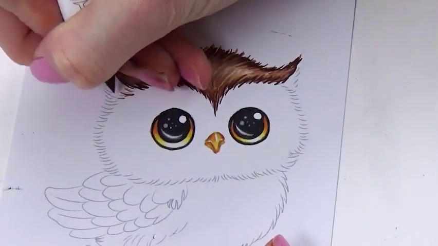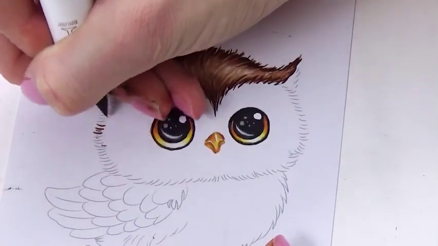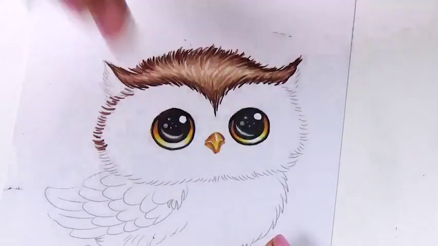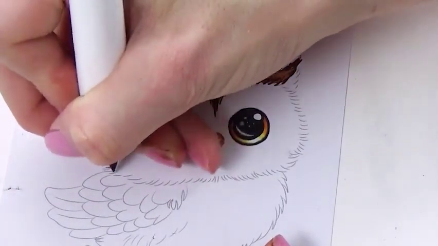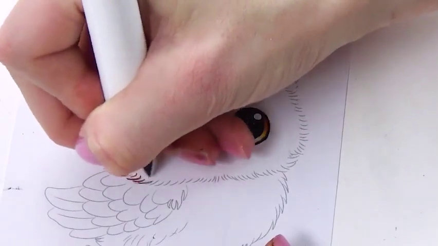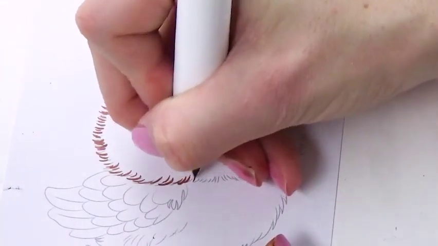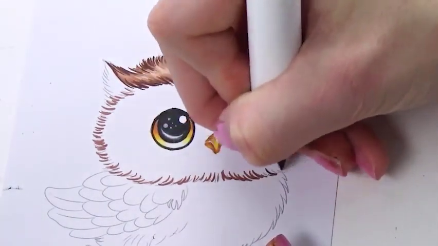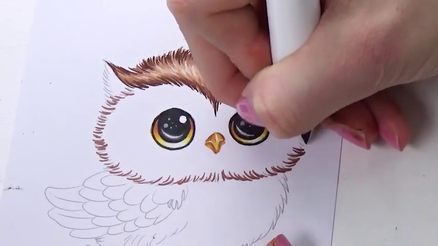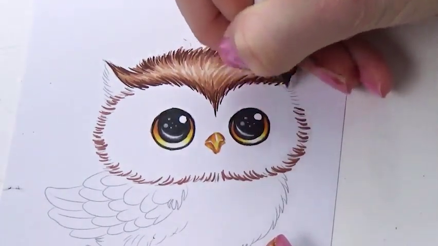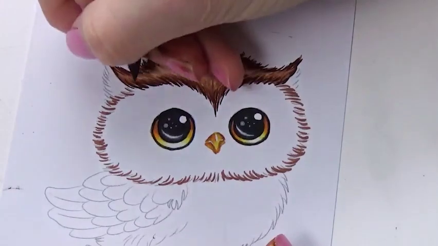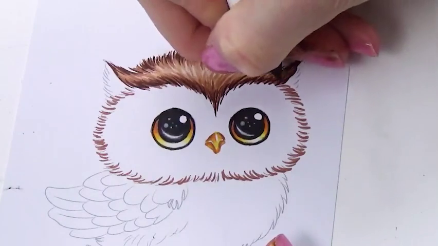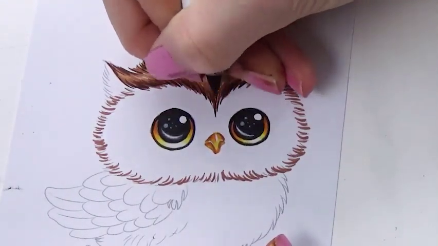So I'm going to just follow these strokes around the edge, and you can see I'm trying to do a nice little stroke with my strokes going in all different directions here, so it does look more soft and natural. And always curving in toward that beak area. You can even come along like this edge here. You can give it a little bit more fade in.